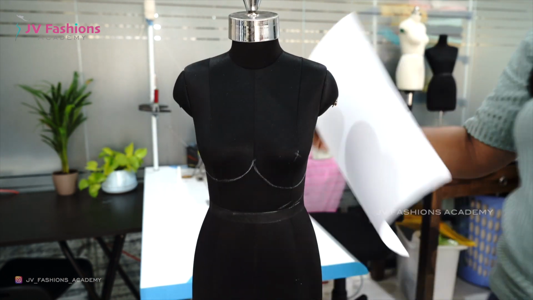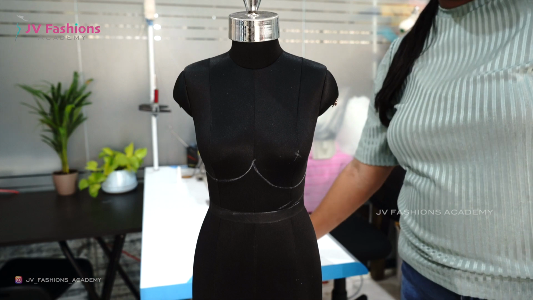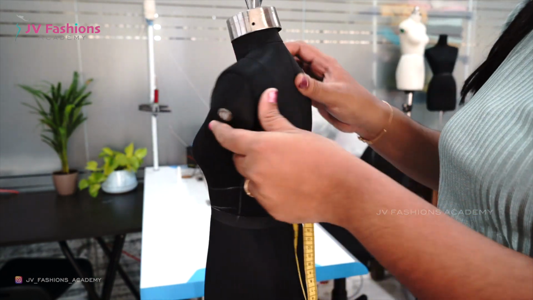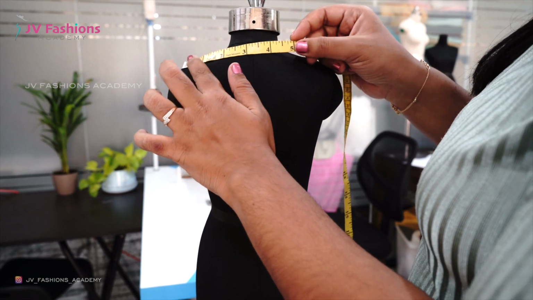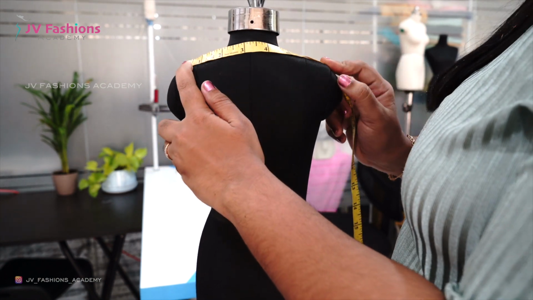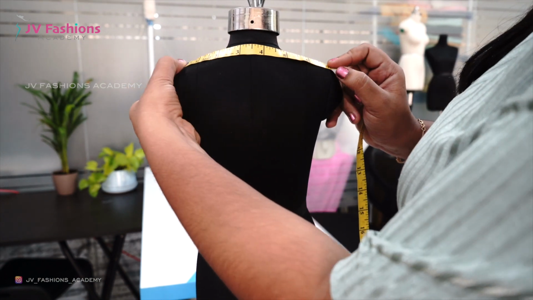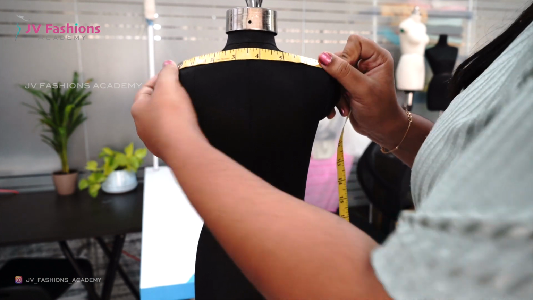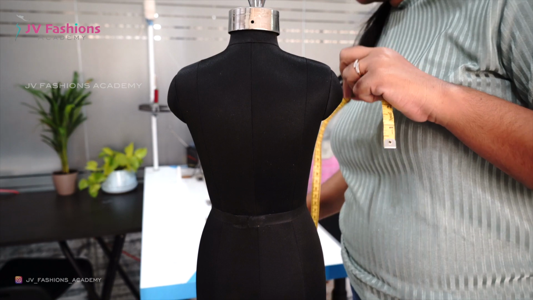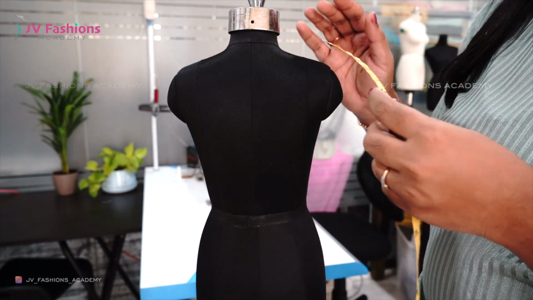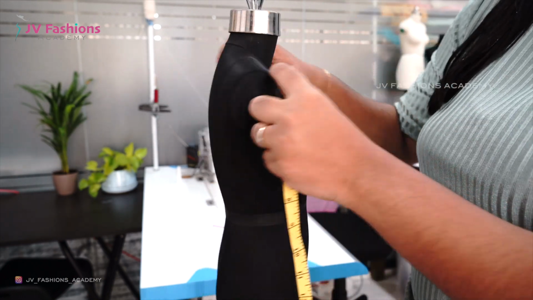We'll start taking the measurement for Salwar Kameez. Shoulder will be similar to what we have taken in the blouse course, okay? So you have to take shoulder tip to shoulder tip. First, I have explained in the blouse itself how to take the shoulder. This will be the part 2 video. Watch the part 1, okay? And for Salwar Kameez, you have to take the full length of the dress.